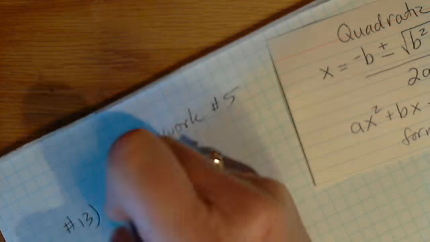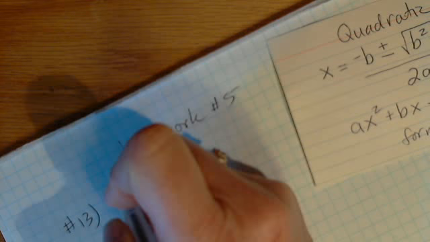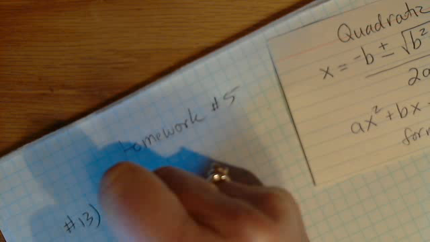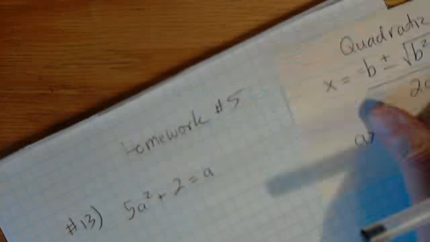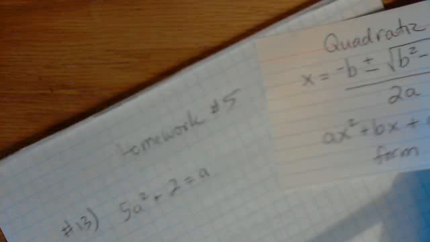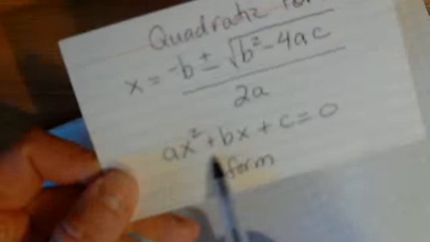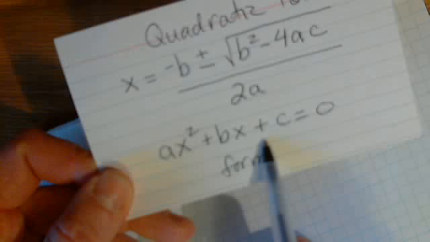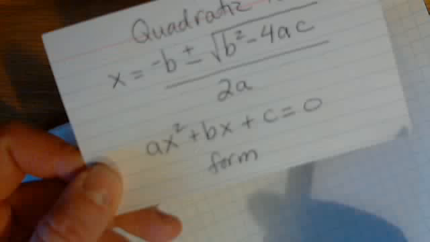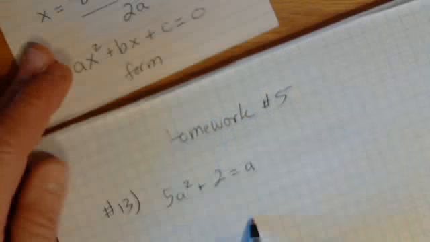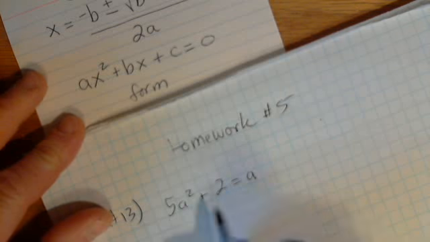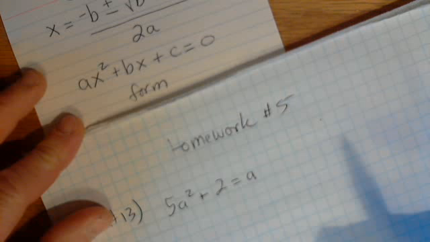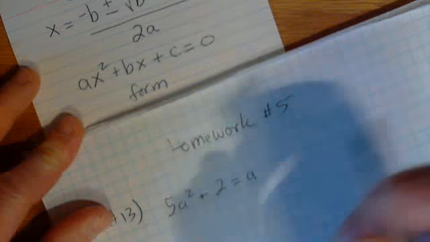Alright, our problem is 5a squared plus 2 equals a. Now, back in the preview videos for solving quadratic equations, I mentioned that we want to make sure our equation is in this form before we begin solving it. Otherwise, our a, b, and c values will not make sense. As I look at this problem, it doesn't look anything like ax squared plus bx plus c equals 0. First of all, there's an a where we want an x, and so we don't confuse it with this a.